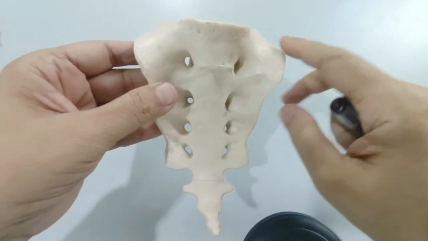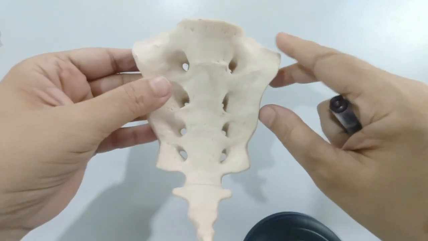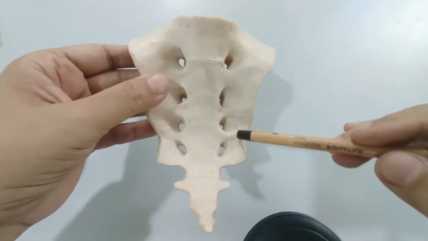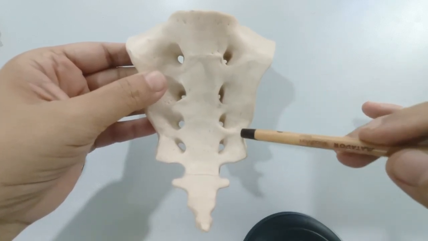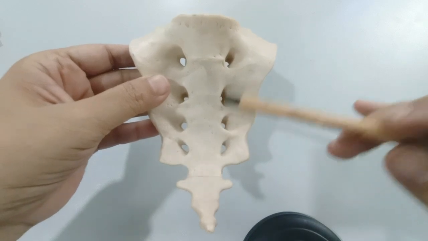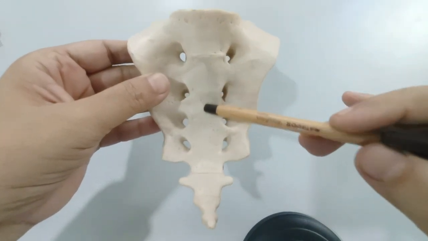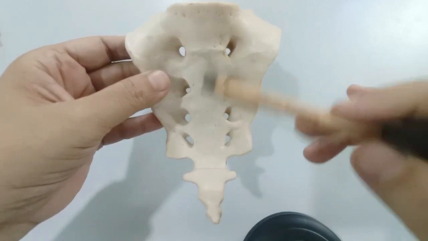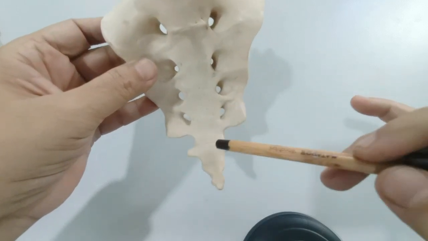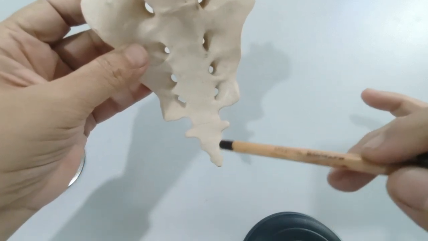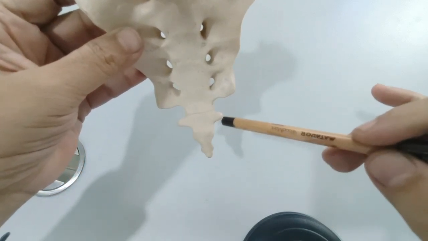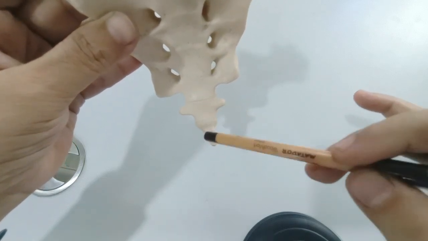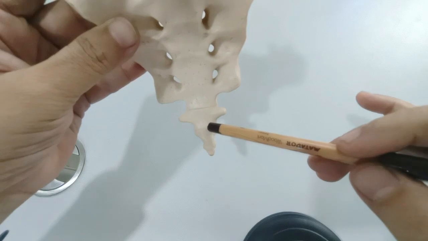This is sacrum. The 5 pieces of sacral vertebra are joined here as a single sacrum. It's first, second, third, fourth and fifth. These 5 sacral vertebrae are fused as a single piece of sacrum. Here the coccyx is also attached. This is coccyx. The 4 pieces of coccygeal vertebra are fused as a single piece of coccyx.